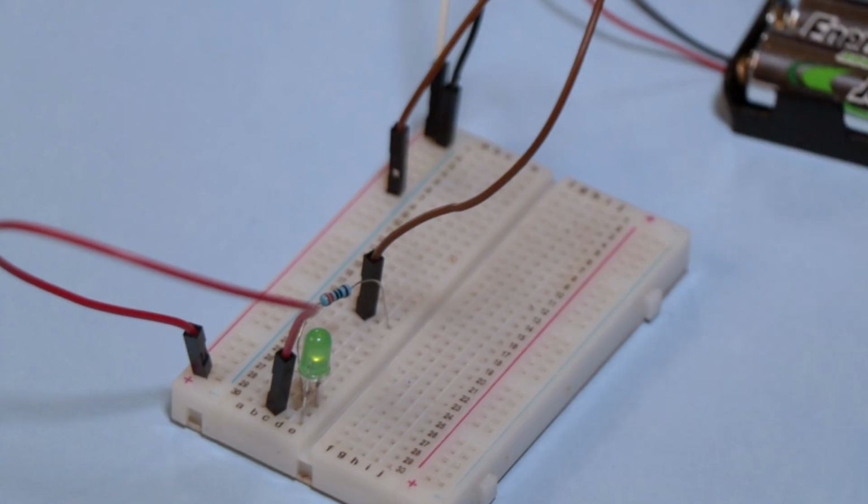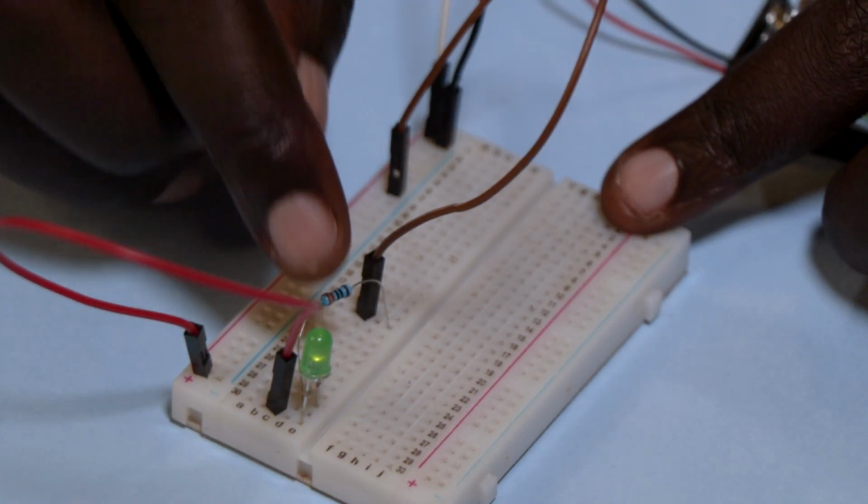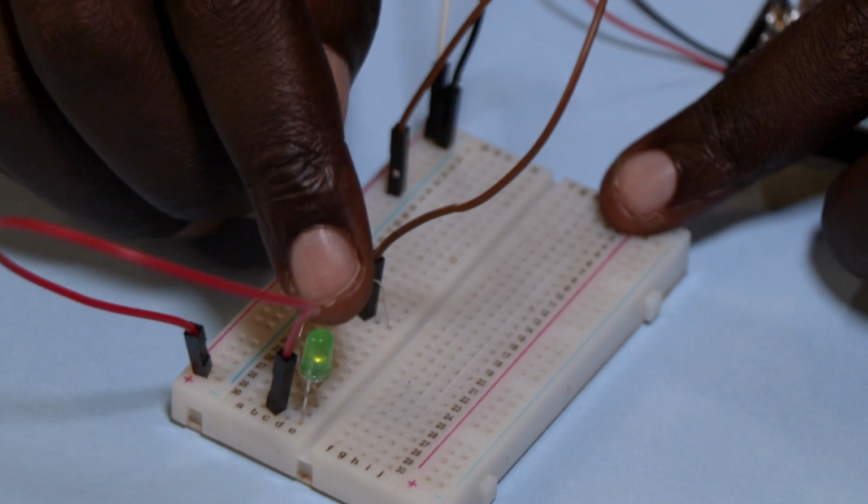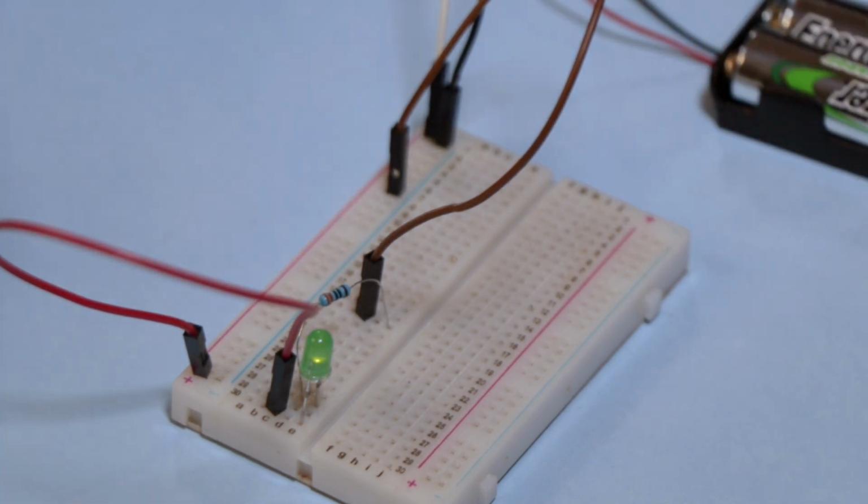So I can leave this for as long as I want, the battery will run out, and I know that my LED will be safe. But if I had connected it directly by bypassing the resistor, this would be really bright and would eventually damage the LED. So it's basically absorbing all of the energy at this point and allowing very little to flow through. So our circuit devices are safe, our LED is safe.